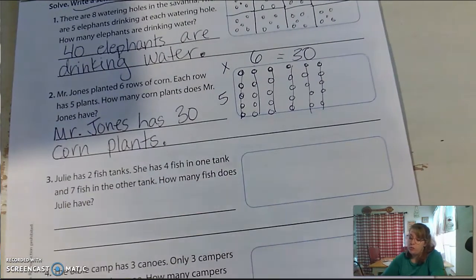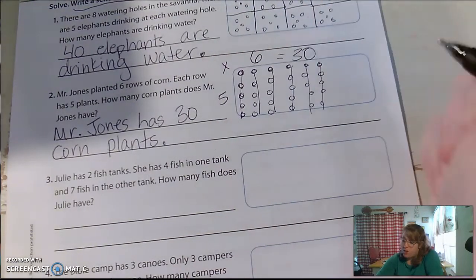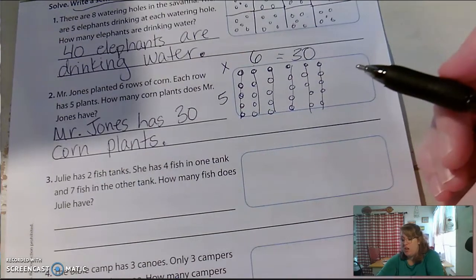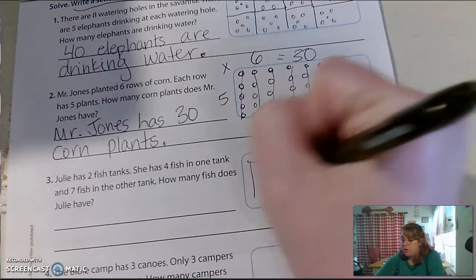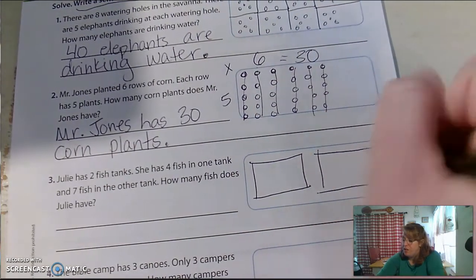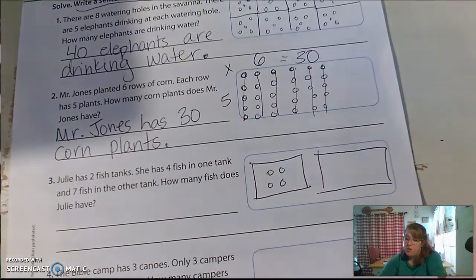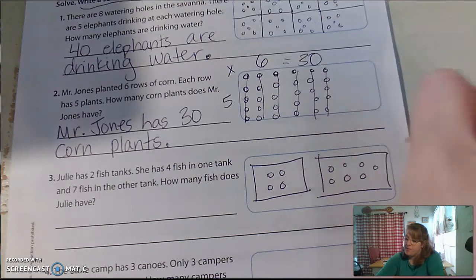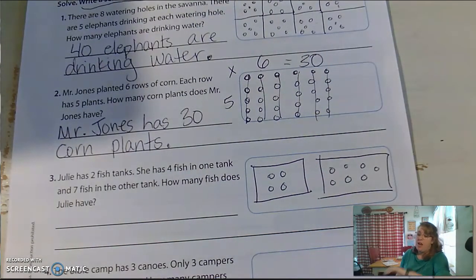Julie has 2 fish tanks. She has 4 fish in one tank and 7 fish in another tank. So let's draw our 2 tanks. She has 4 fish in one tank and 1, 2, 3, 4, 5, 6, 7 in another tank. How many fish does Julie have?